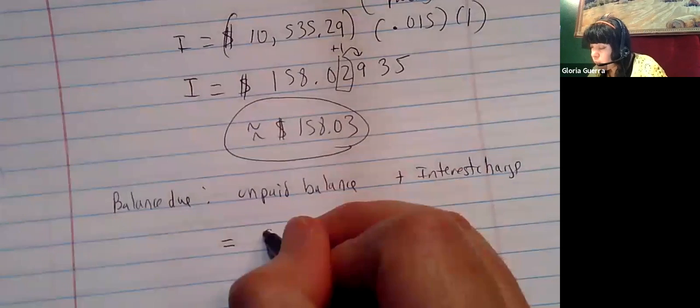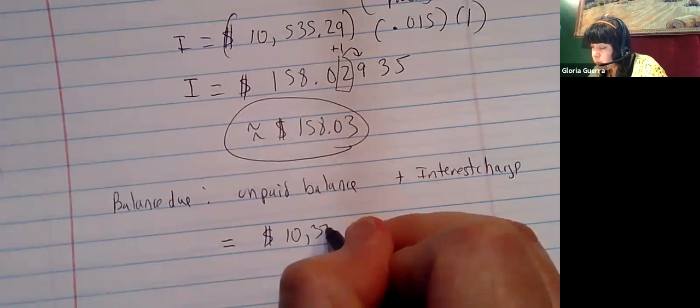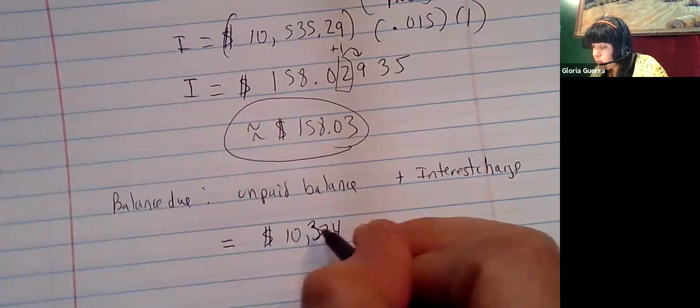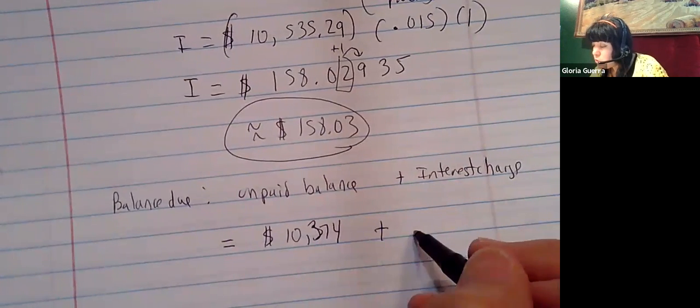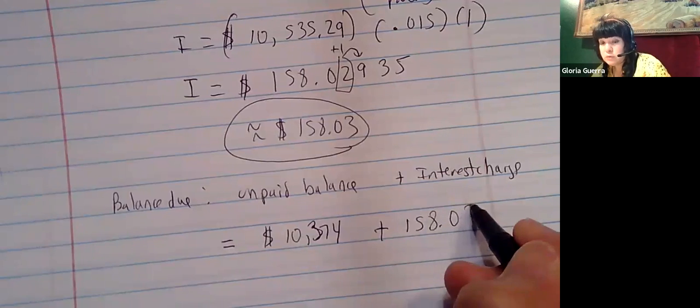So you'll have to do that on your test problem. You'll have a few charges made, a few payments, and you just add and subtract those values. And then here the interest charge was 158.03.